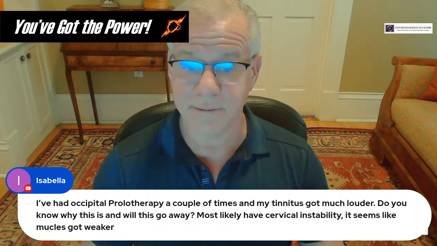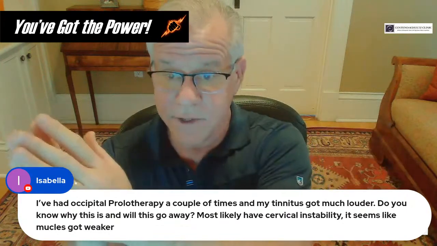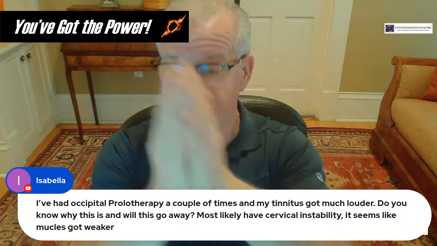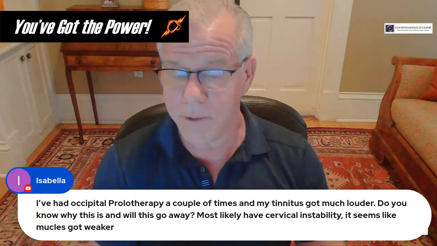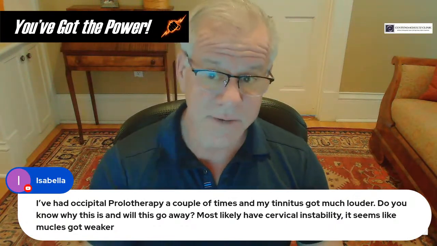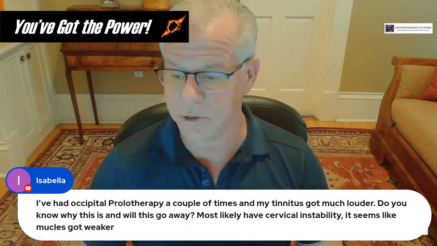But again, occipital prolotherapy doesn't tell me which of those levels I'm dealing with. Was it a level 1 procedure, a level 2, a level 3, level 4, or level 5 procedure? Clearly it probably wasn't 3, 4, or 5, but what specific structures did they inject? How did they know they actually injected those structures?